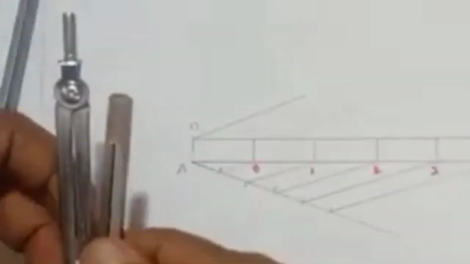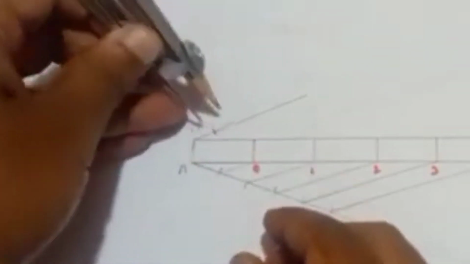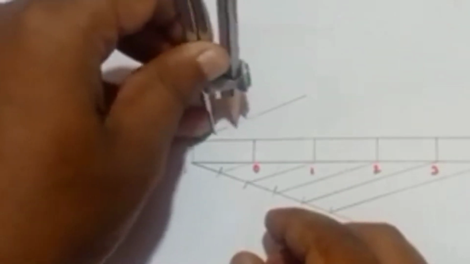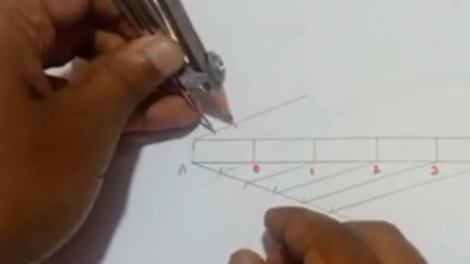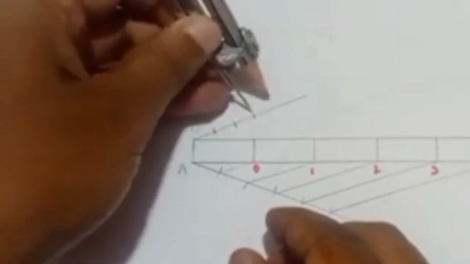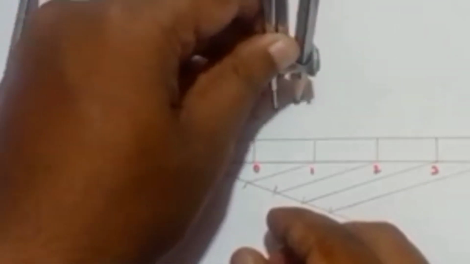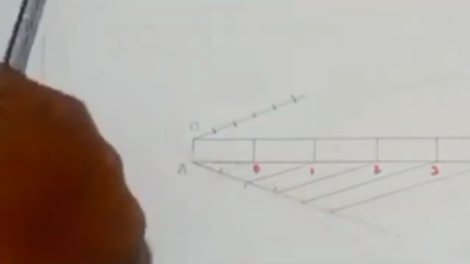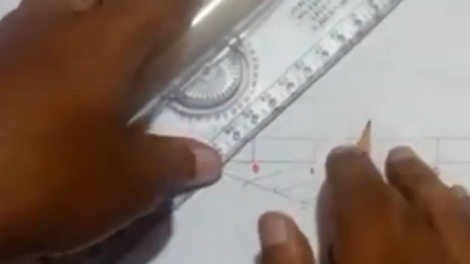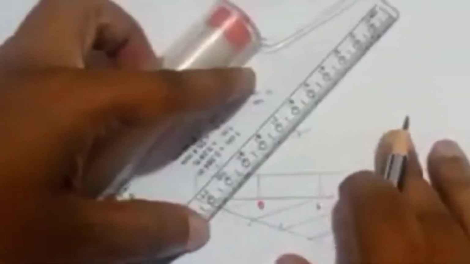Okay, now each one box first I'll divide into 5 equal parts. For that I'll be drawing one line, angle line, which is having angle less than 90 degree. Again take the compass and cut 5 arcs here. Now join with the extreme point, the last arc point.